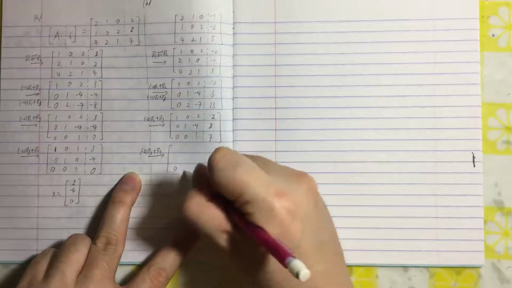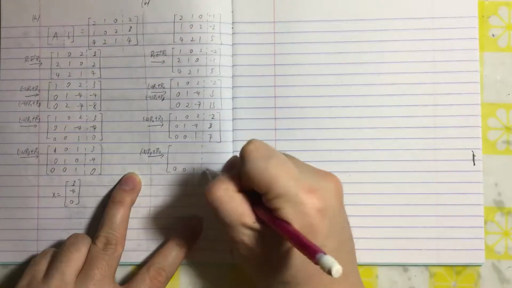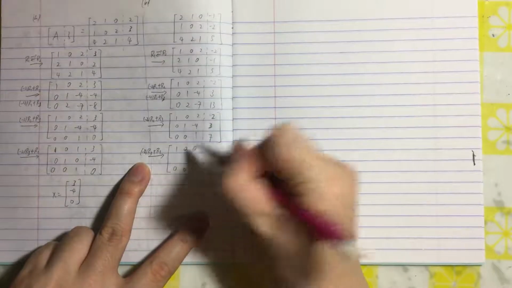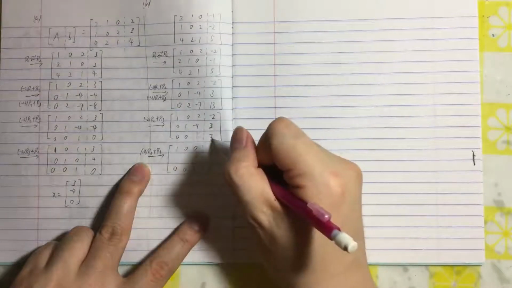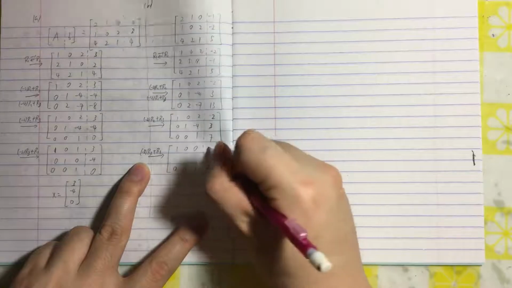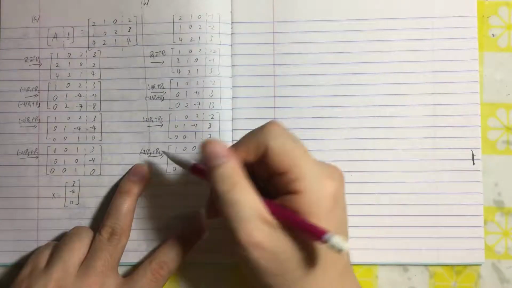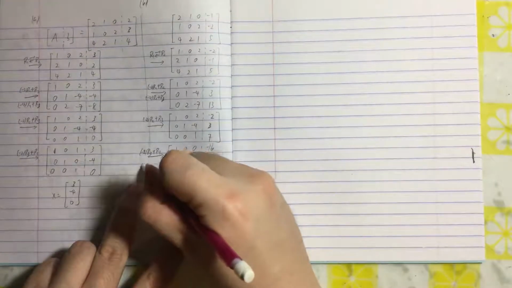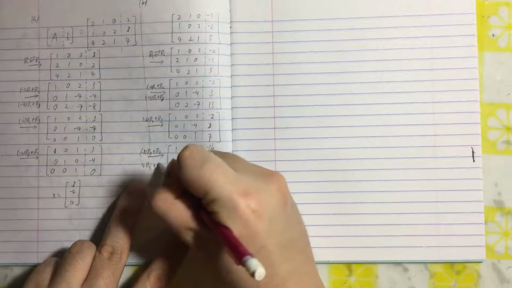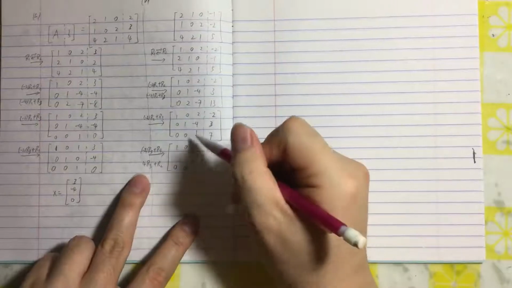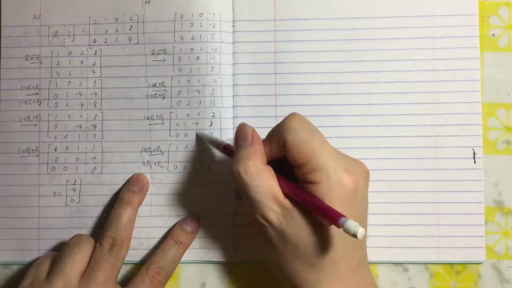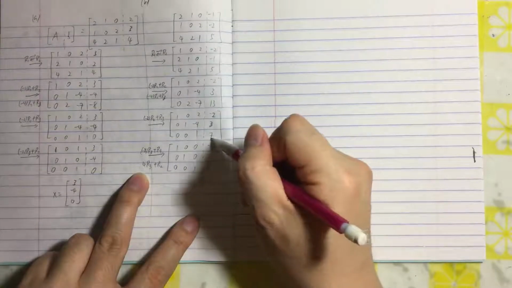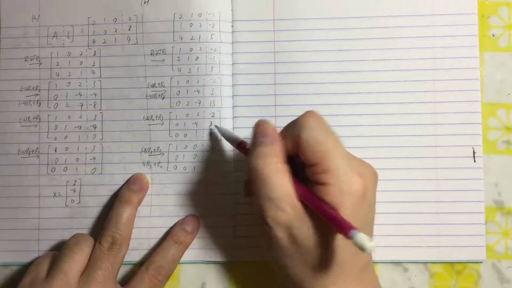Third row stays the same, 0, 0, 1. In the first row I get 1, 0, 0. -2 times 7 is -14. -14 plus -2 is -16. Next, I can multiply third row by +4, add it to the second row. Four times 1 is 4. 4 plus -4 is 0. I get 0, 1, 0 here. 4 times 7 is 28. 28 plus 3 is 31.